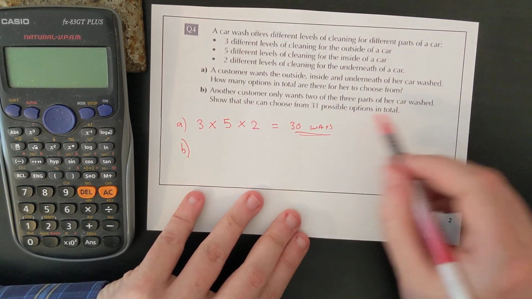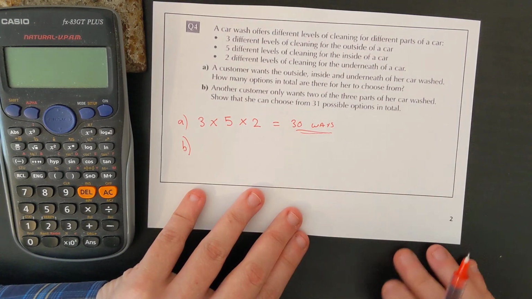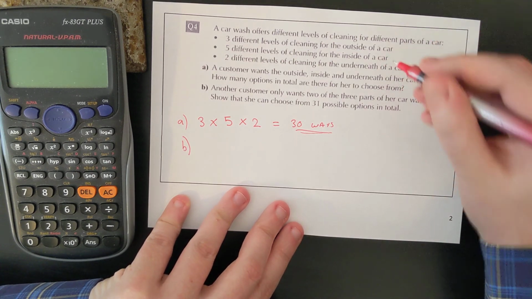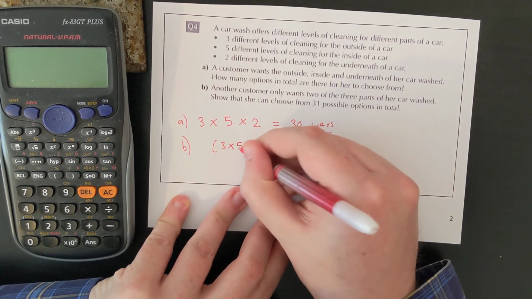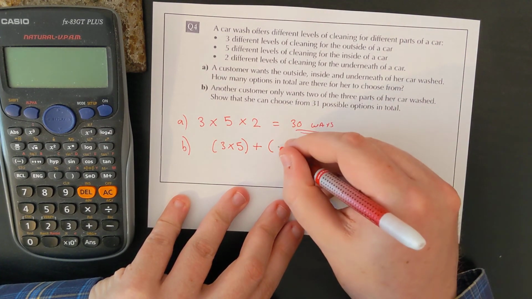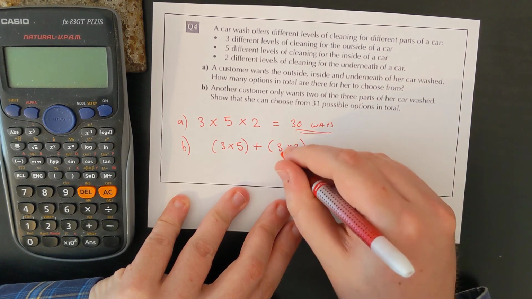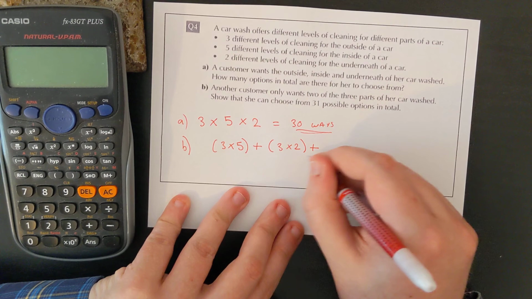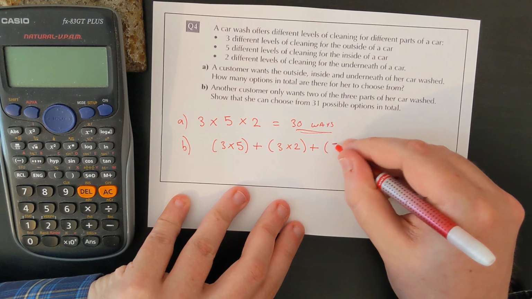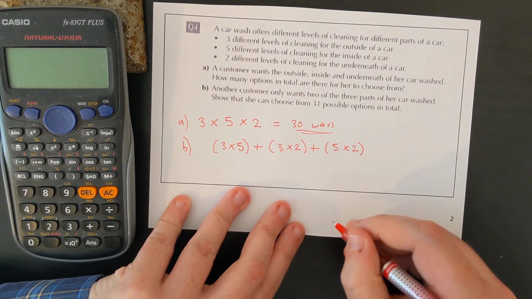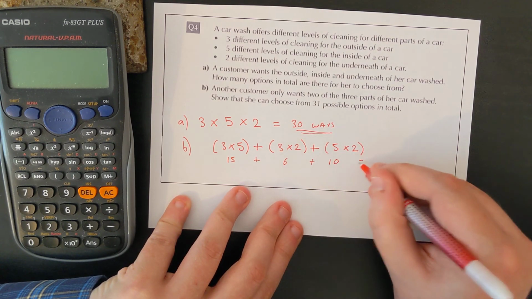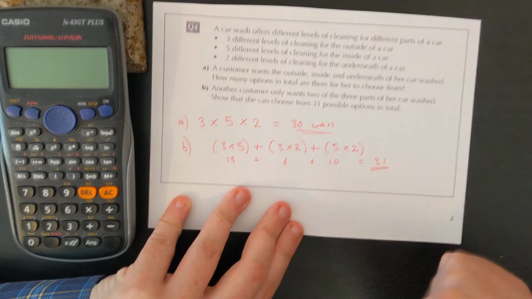Another customer wants only 2 of the 3 parts washed. Show she can choose from 31 of the possible outcomes. So, if she only wants 2, she could have the outside and the inside, 3 ways and 5 ways, or she could have the outside and the underneath, 3 ways and 2 ways, or, and you'll notice I'm adding these OR possibilities, or she could have the inside 5 ways and the underneath 2 ways. And so we have in total 15 plus 6 plus 10, which is 31 ways, as was required in the question.